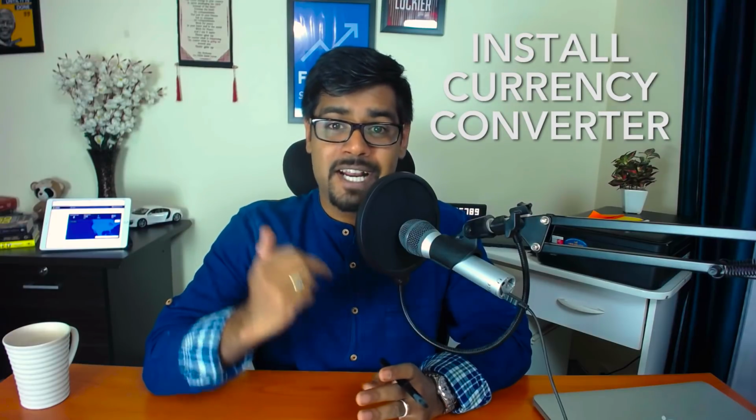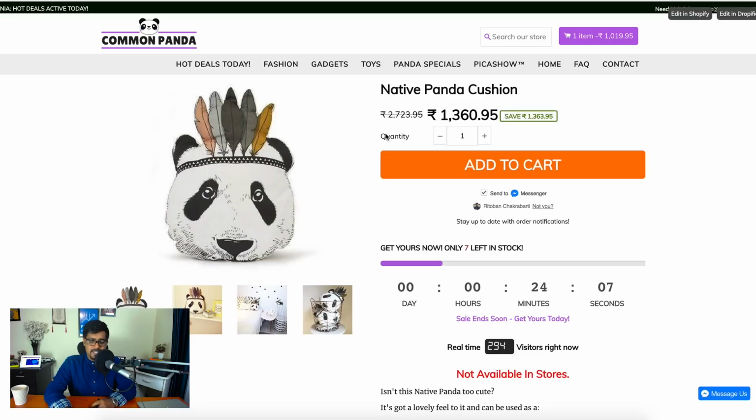Now, in order to move on to the countries, you have to follow 2 things. First is to install a currency converter app, and I use the best currency converter. This app shows the product pricing in the local currency based on the IP address of the visitor on your page, while the checkout is going to remain in your Shopify store's default checkout currency. That feature is not there, that a person can check out in the local currency.